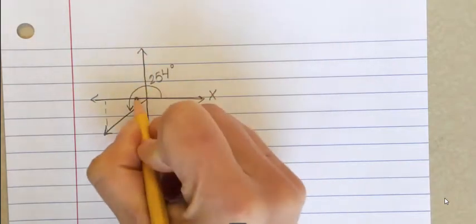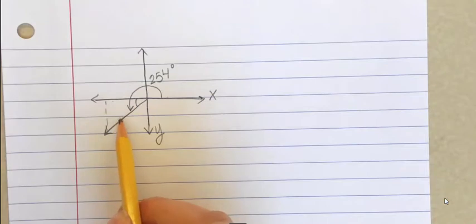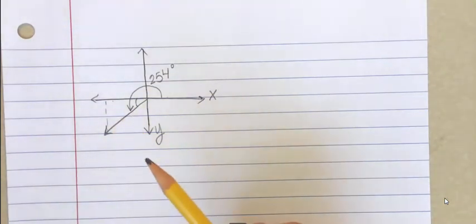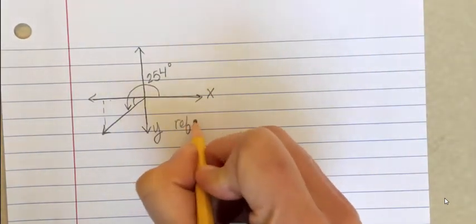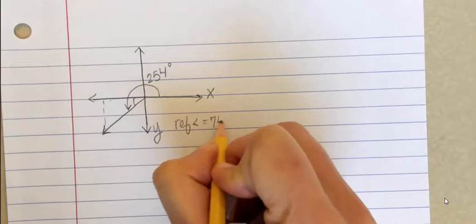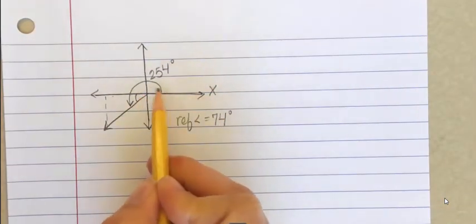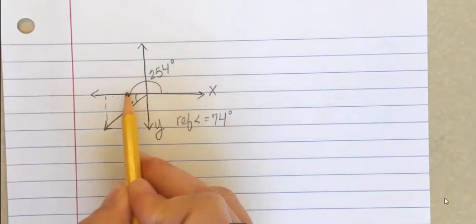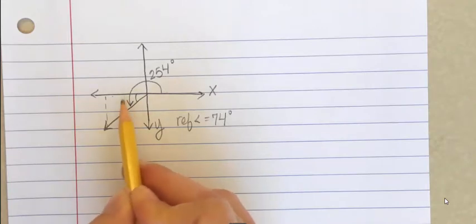Now thinking of my reference angle, I'm just thinking of this part. So the question is, 180 plus how much more got me to 254? What is that? 74 degrees? So your reference angle is 74 degrees. And again, one way to calculate that is to say, okay, well, I went 180 here. How much more do I need to get to 254? So 254 minus 180 would give you what this reference angle is.